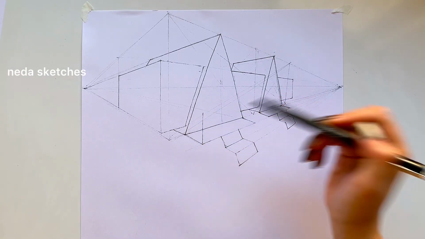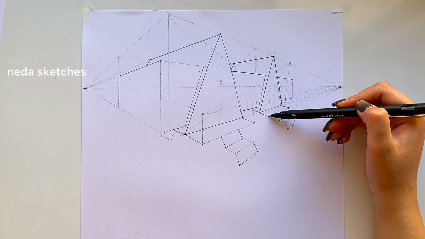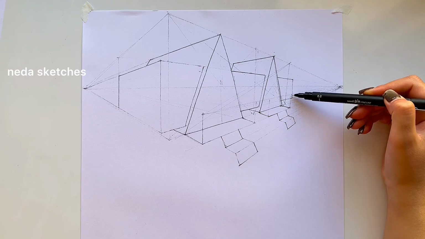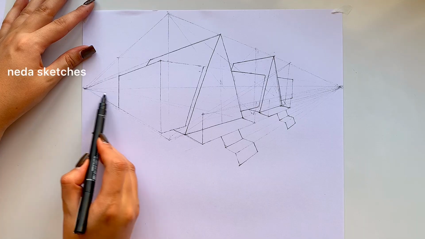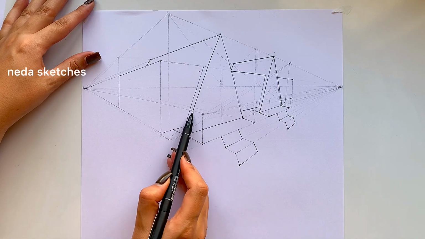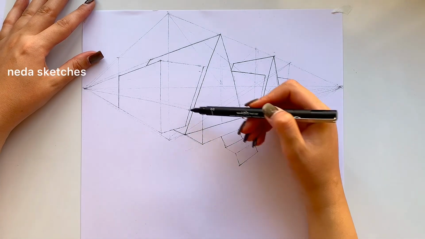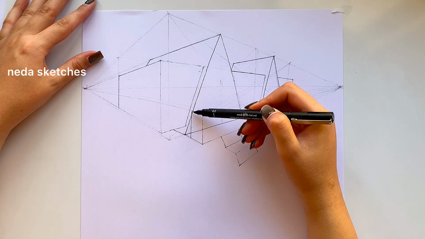Now look at this level. According to the vanishing points, I want to draw the fence. It's not very high. I draw some parallel lines as the fence, and in each drawing, when you draw parallel lines, they are more visible and they are in a good shape.